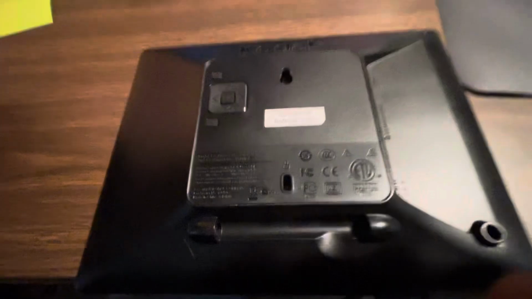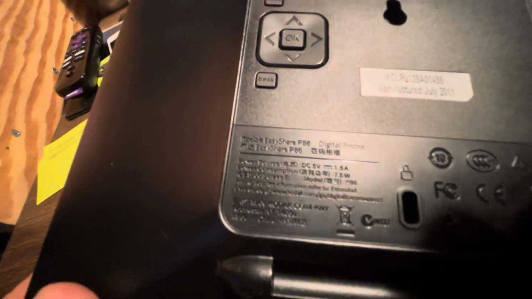So this one is a Kodak, and it was made in July 2011, and I don't know if you can see that in there. Kind of hard to see. I'm trying to get the model.